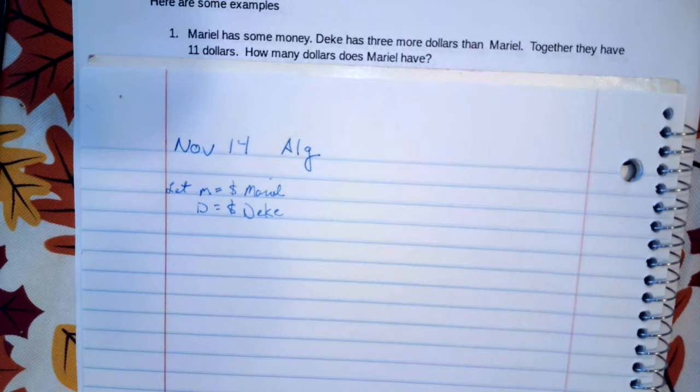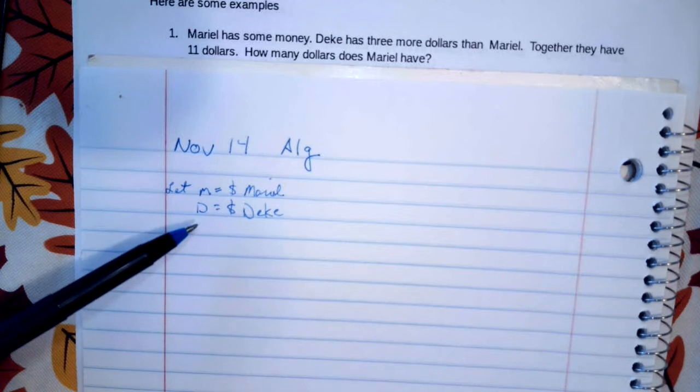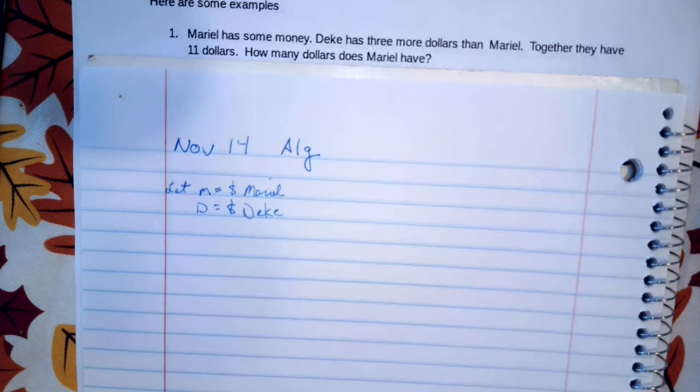I know M is Mariel's money and D is Deke's money. The question is, Mariel has some money. Deke has $3 more than Mariel. Okay, so now I see a relationship between Mariel's money and Deke's money. This is part 2. Write an equation.